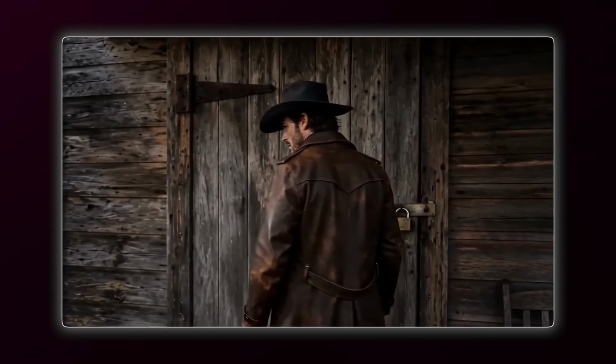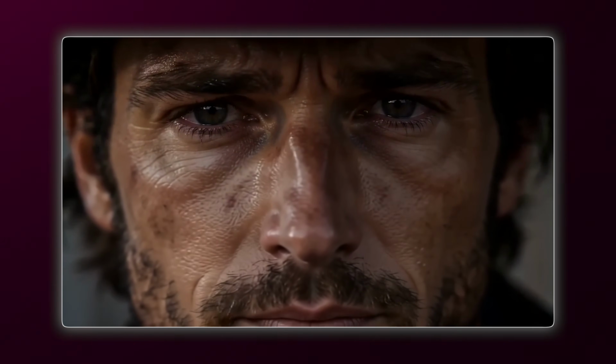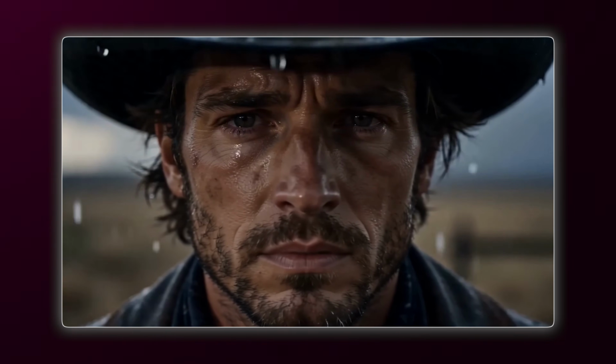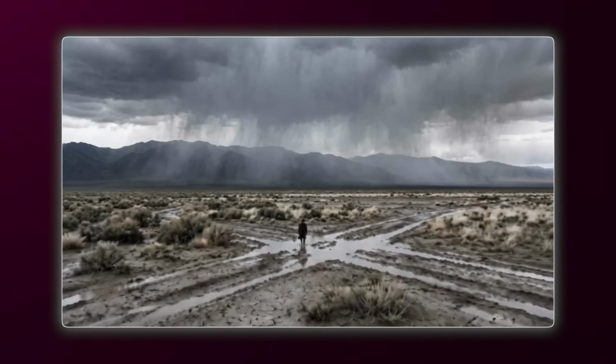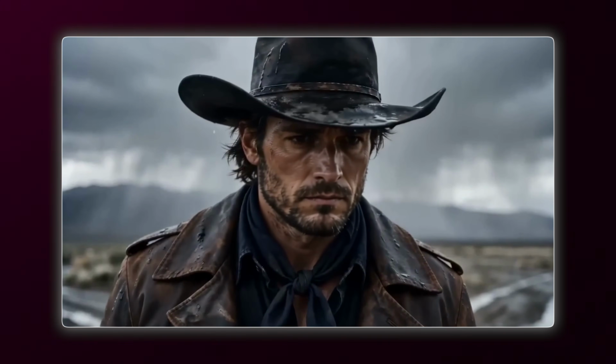That is an impressive result. It really feels aligned with the song, and it has captured the emotion and the overall vibe of the track extremely well. Look at the rain falling, the character's movement, and the way the environment remains visually connected from one shot to the next. And hey, the cowboy's face stays surprisingly consistent.